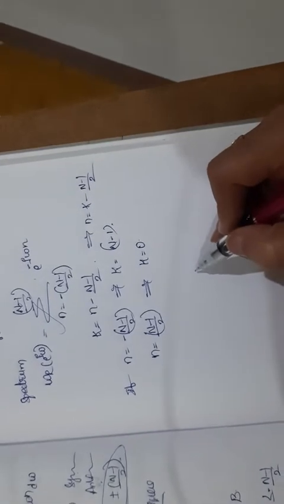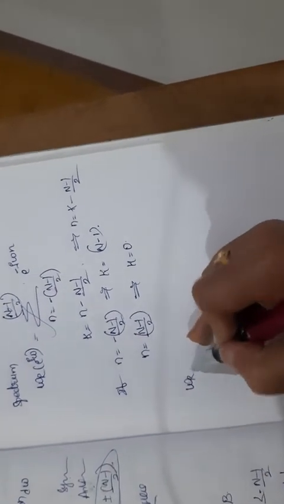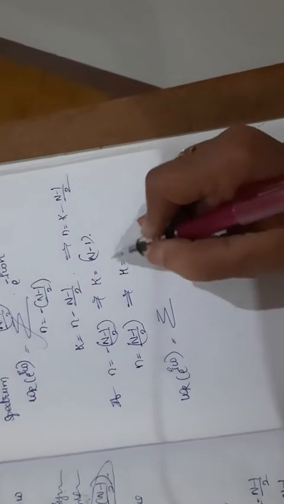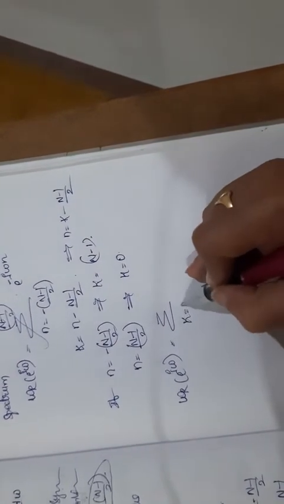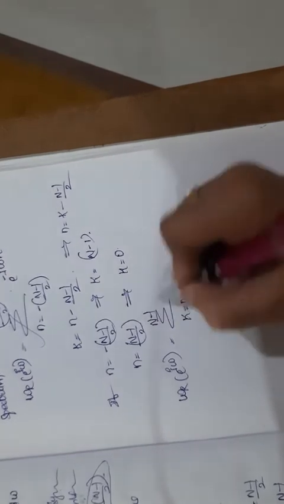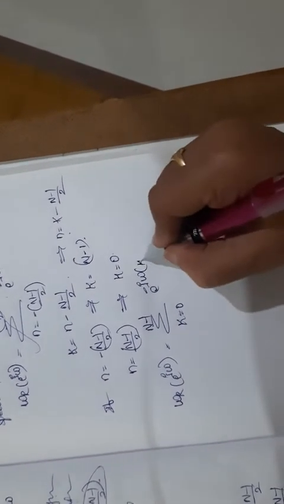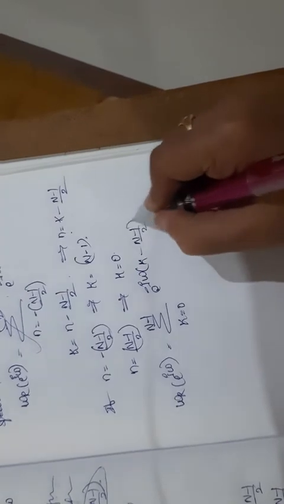Now W_R(e^{jω}) is equal to the summation with limits from k = 0 to N-1 of e^{-jω(k - (N-1)/2)}.